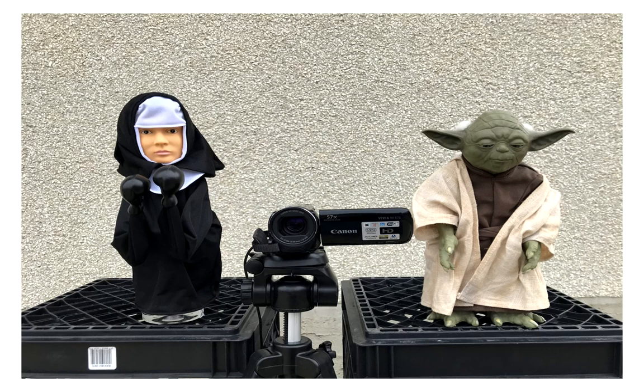Okay, so what we're looking at is my camcorder on a tripod, and then on some milk crates on either side, I have Yoda on the right and Boxing Nun on the left. So I'm going to be standing on the other side of my yard with a mirror, pointing the mirror at the camcorder, and I'm going to be walking towards the camcorder.